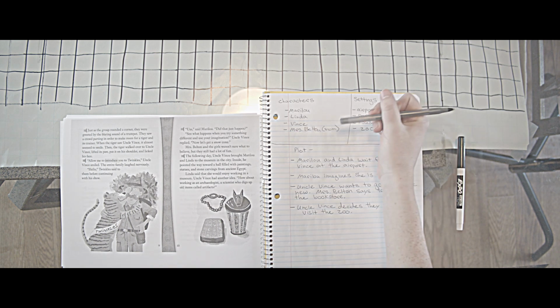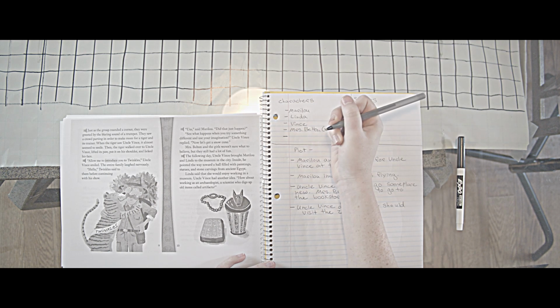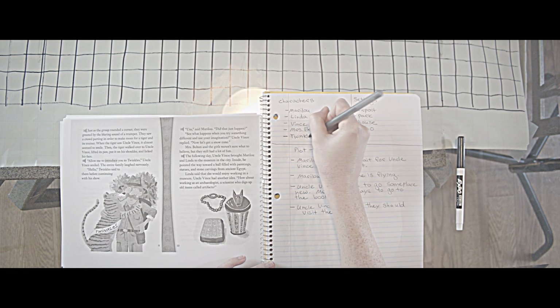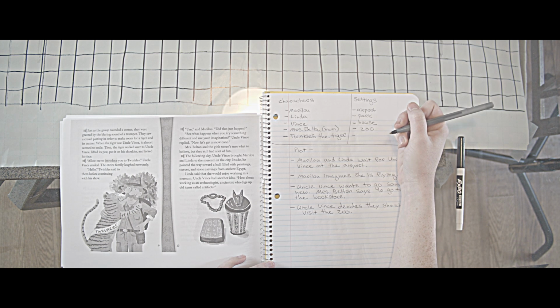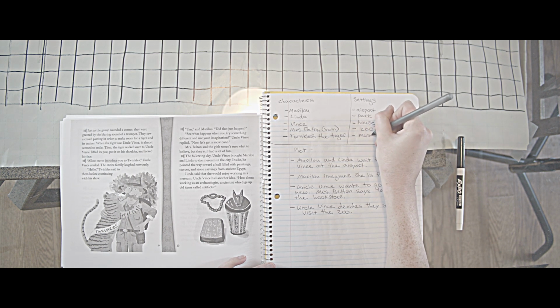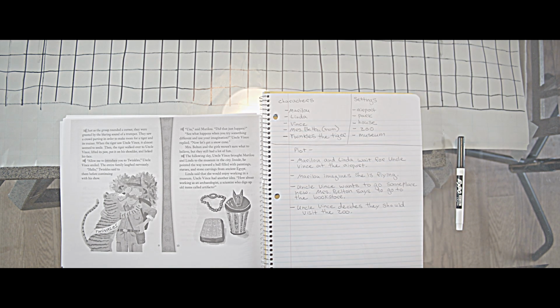Okay, so still no new characters. Well, you could argue that the tiger is a character, so his name is Twinkles. We have Twinkles the tiger as a character. And we have a new setting after the zoo. Where does he take them? To the museum. They are having quite a fun summer, I would say, going to all sorts of cool places.